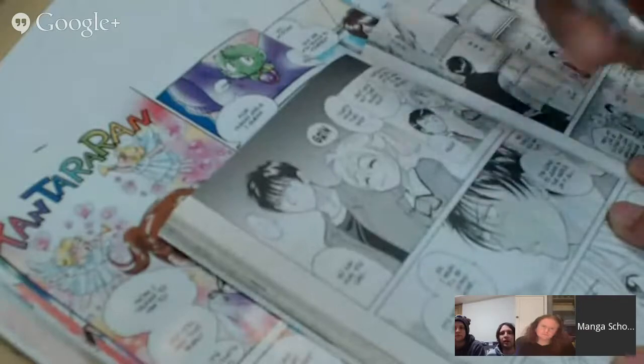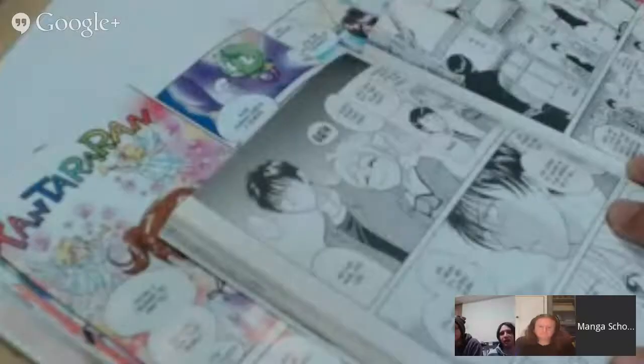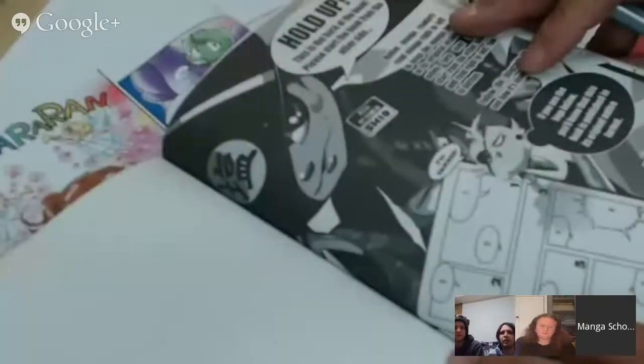So yeah, in America, many people who were not used to reading manga from Japan would often complain about having to learn to read it from right to left.